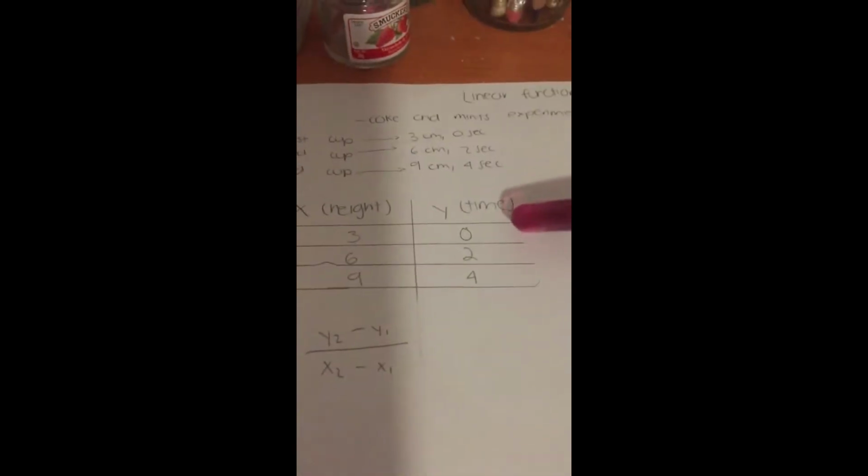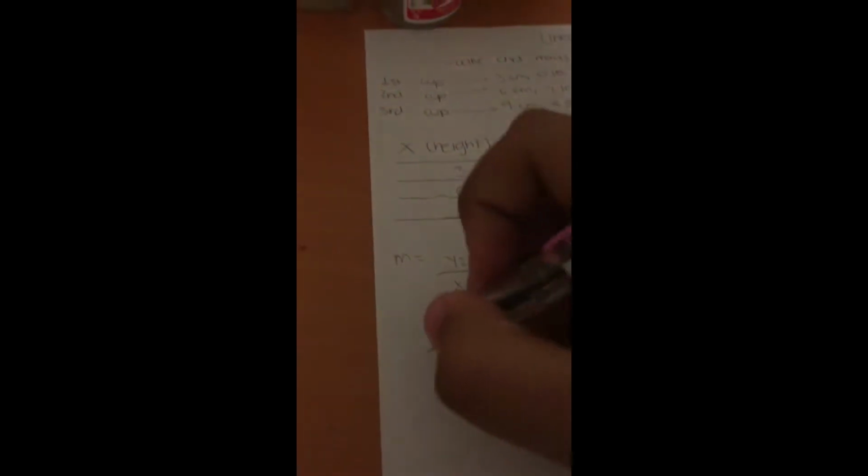The equation is m equals y2 minus y1 divided in x2 minus x1. This is x1, x2, x3, and so on. Same with the y. So now we solved it this way. M equals, and our y2 is 2 minus, or y1 is 0, minus 0, x2, 6, x1, 3.